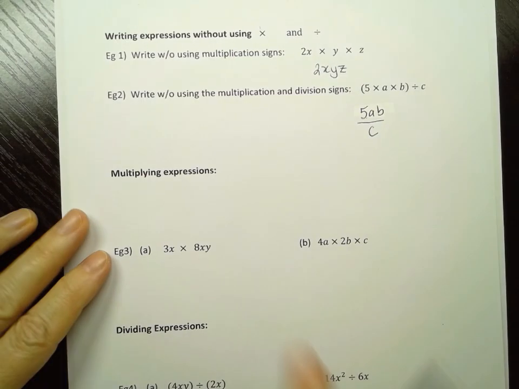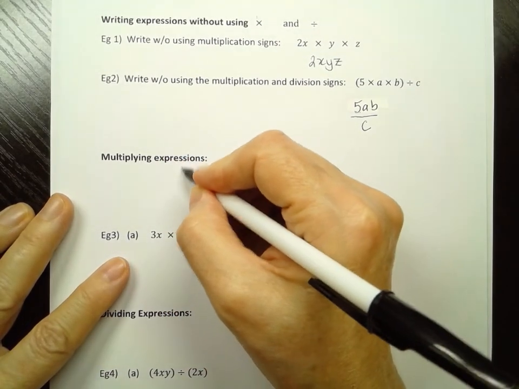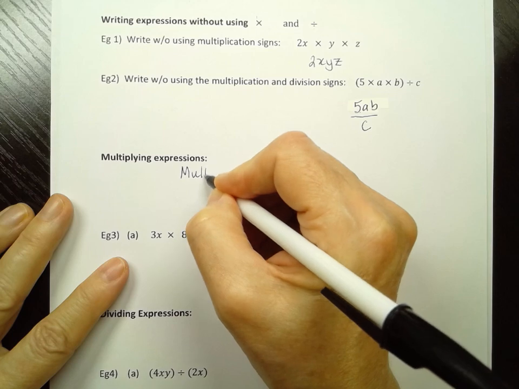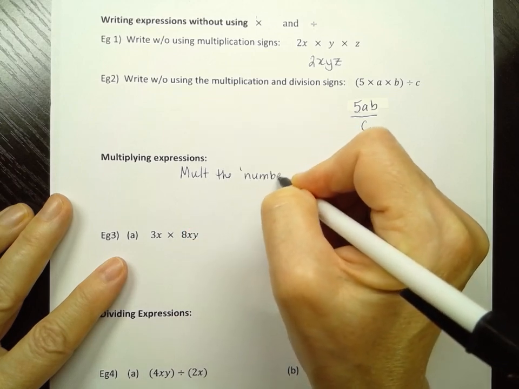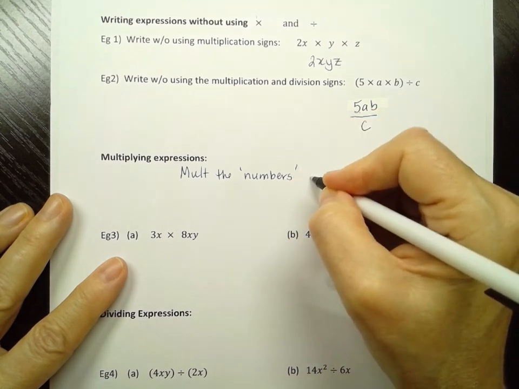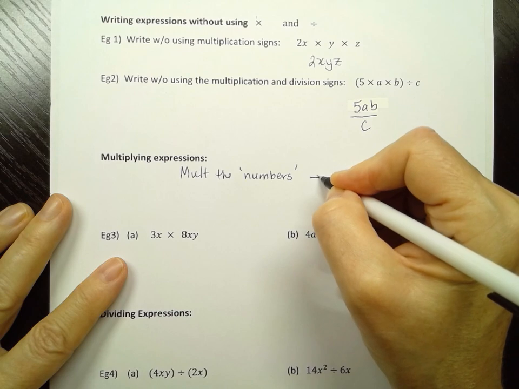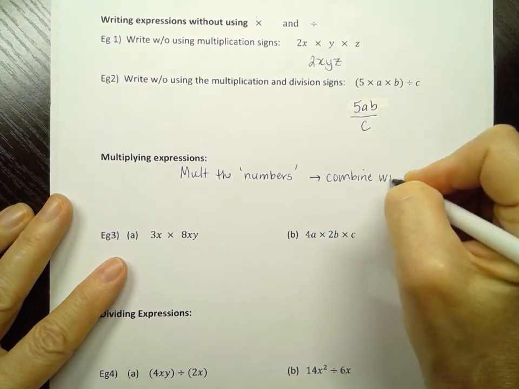Okay, now when we multiply expressions, algebraic expressions, it's pretty much that you multiply the numbers together, the ones we can see, and then you just put the letters, so kind of combine with the pronumerals.